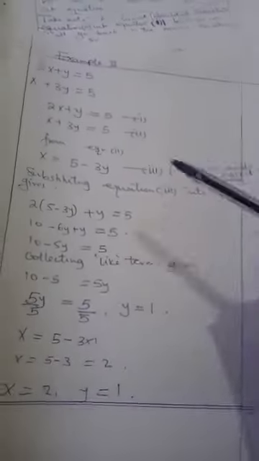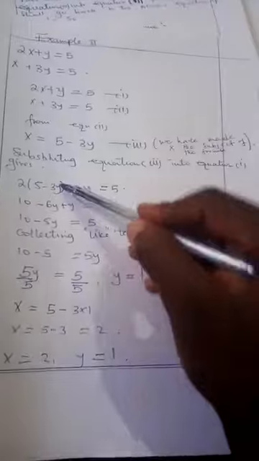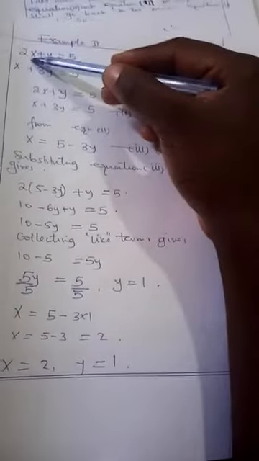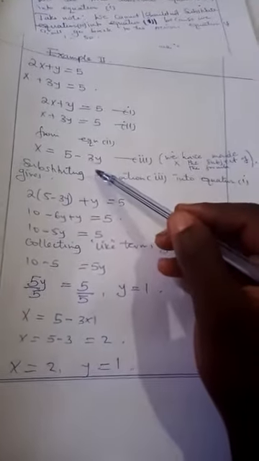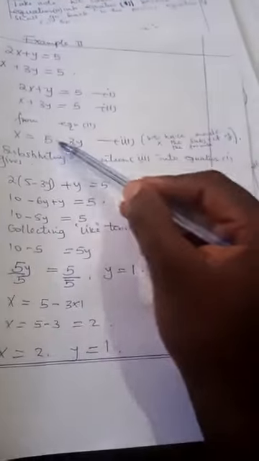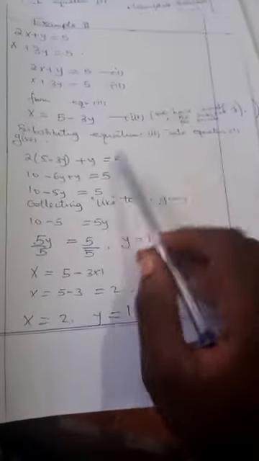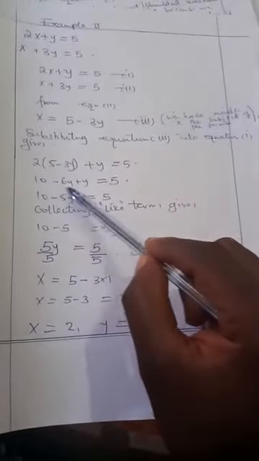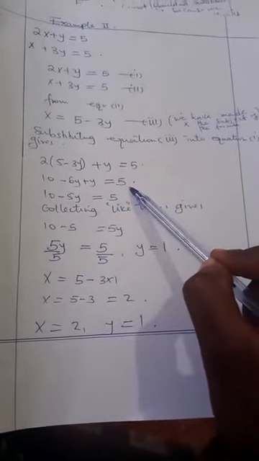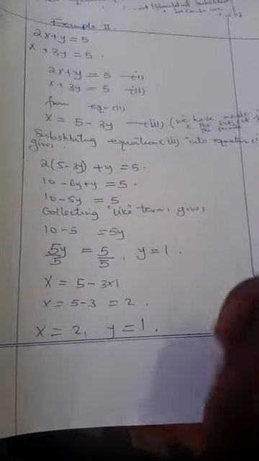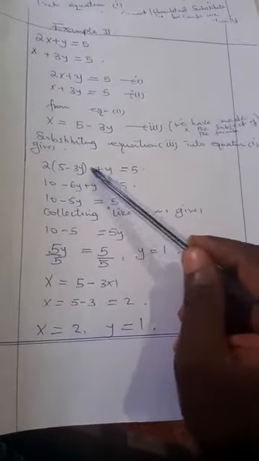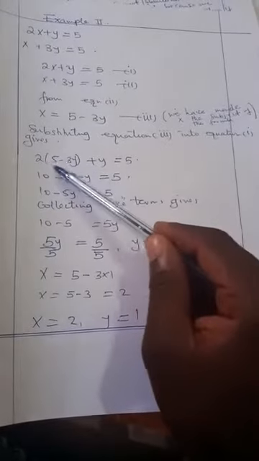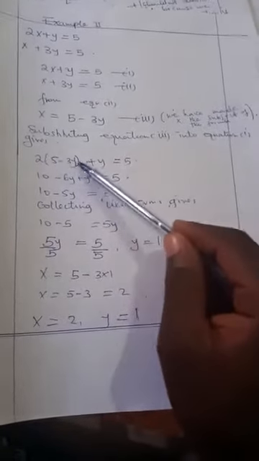And when you substitute equation 3 into equation 1, somewhere here, you can see equation 1 is this, where there is x, we are substituting there 5 minus 3y, because our x now has become 5 minus 3y, which is this one here. So when you substitute now, you can see that our equation is having only one variable, which is y. Only one variable, which is y. But before we have the variable, you can see that we need to open up this bracket.